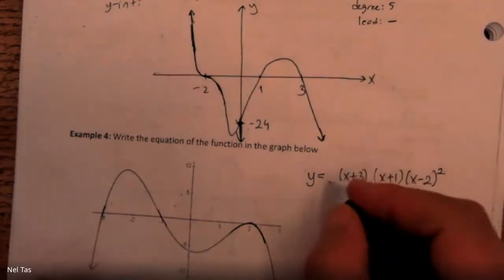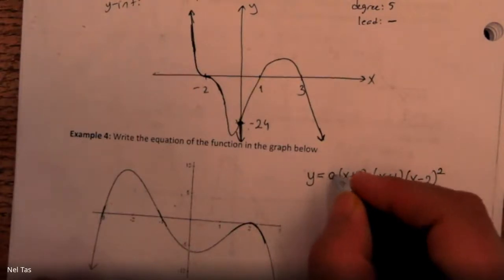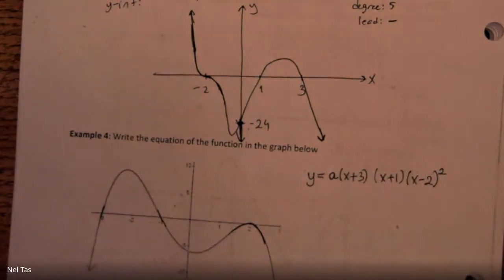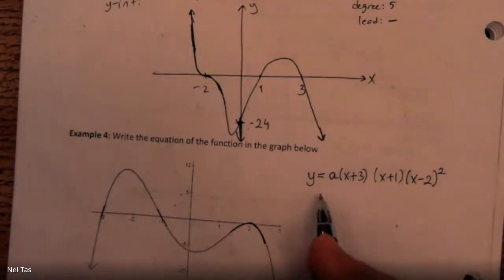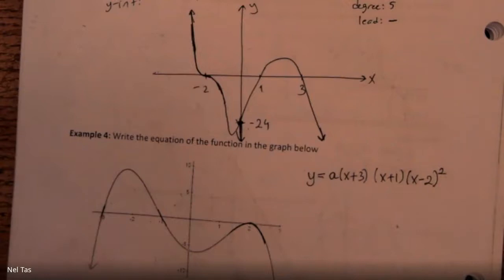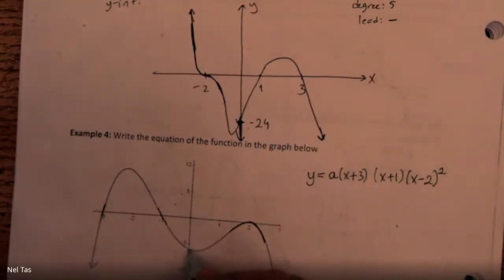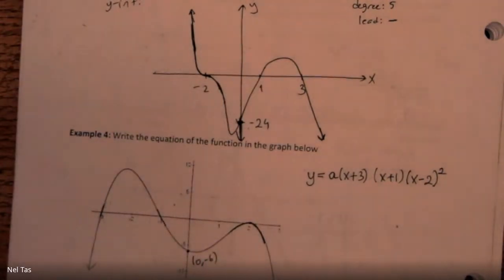But of course, we need to calculate the leading coefficient here, a. How are we going to do that? We are going to use a point from the graph. In this case, this point is here. X coordinate 0, y coordinate -6. That is the y-intercept. But it doesn't have to be the y-intercept.